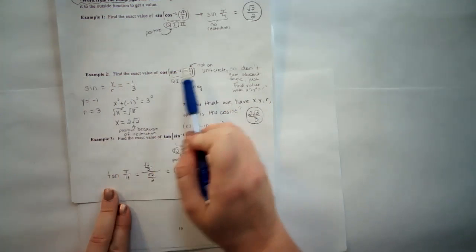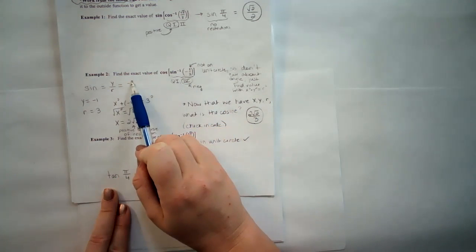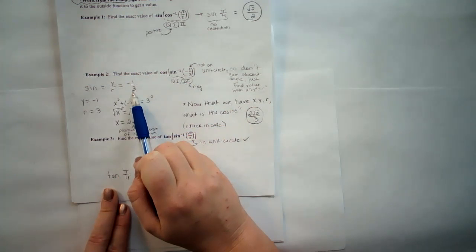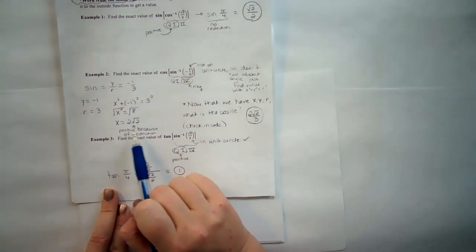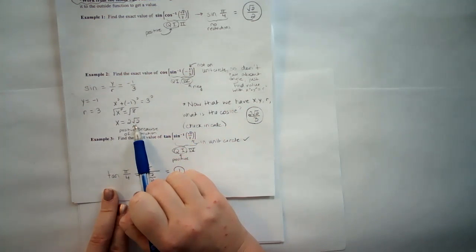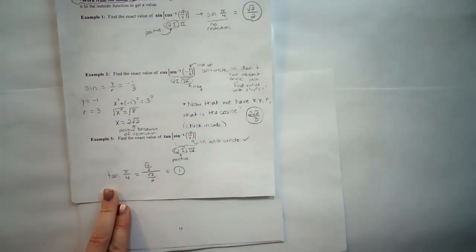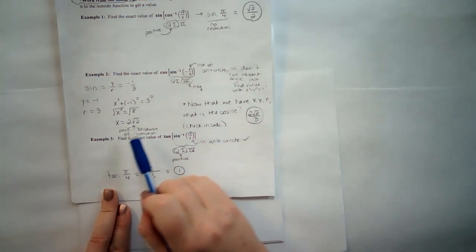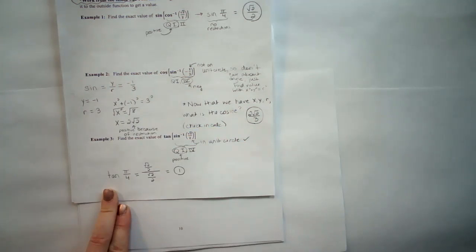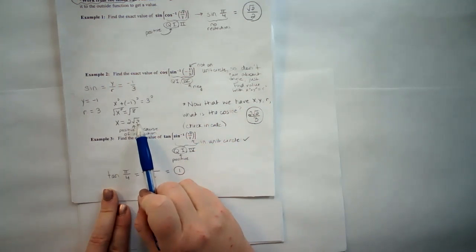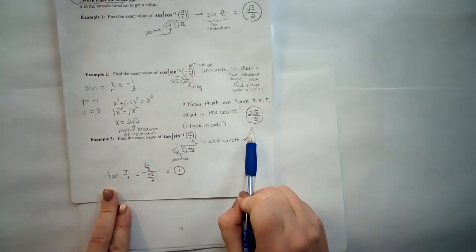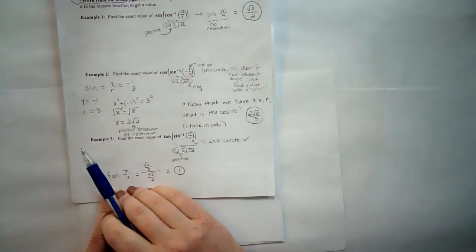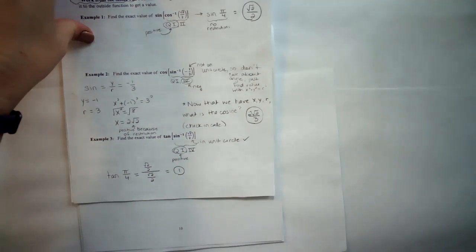Sine is also y over r. So it's a negative 1 and a positive r. Plug those in to solve for x. Here we go. It's a positive x because quadrant 4 is a positive x. And then we just recreate cosine. Cosine is x over r. So we're going to have 2 root of 2 over 3. And that's our answer.